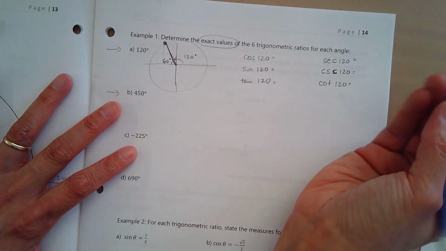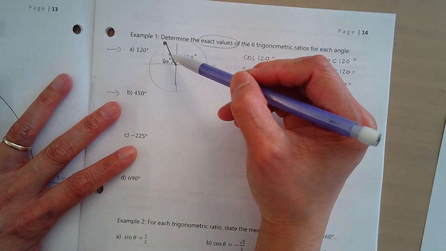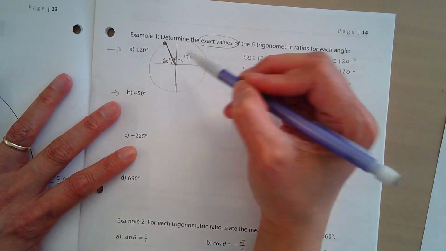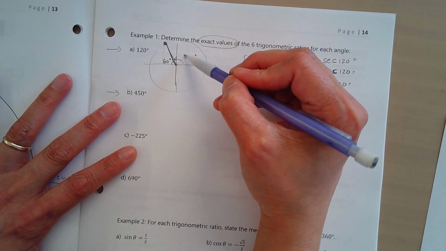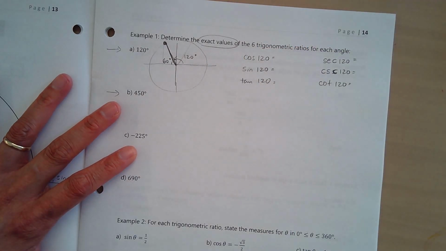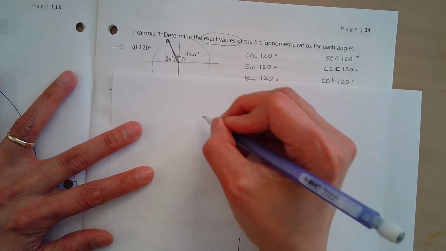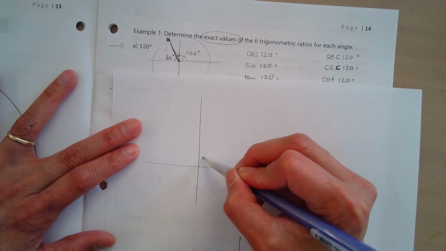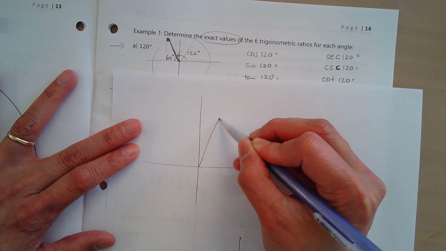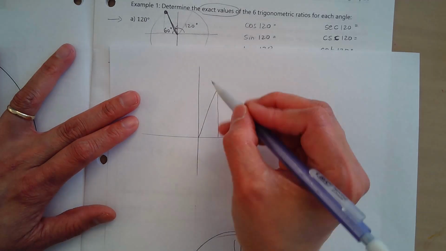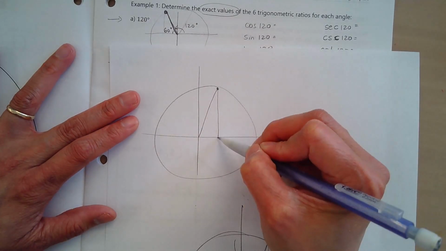Okay. So you're not going to memorize this piece, but what you're going to memorize is the angle over here. Remember that? So instead of over here, I'm going to go 60 over there. Now, if it's 60, what would this be?